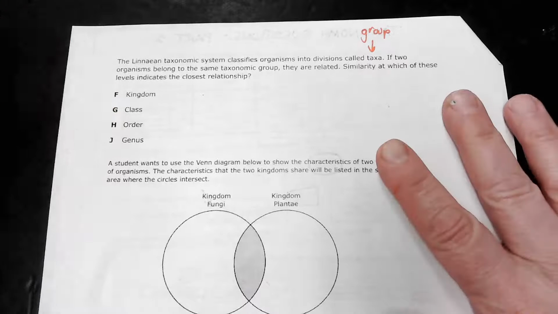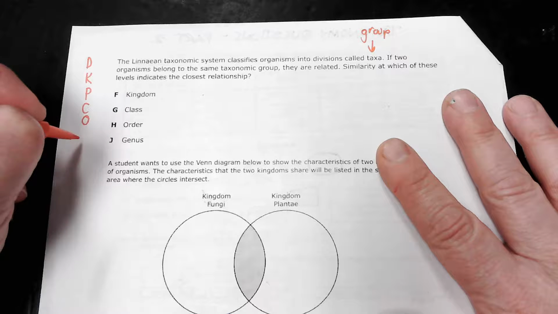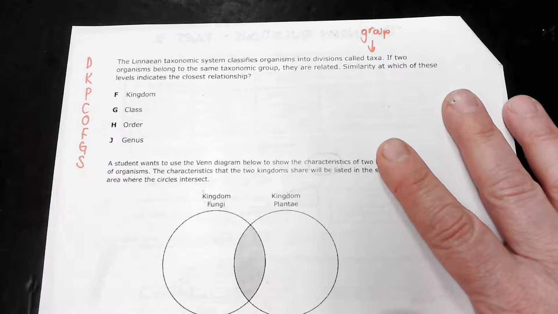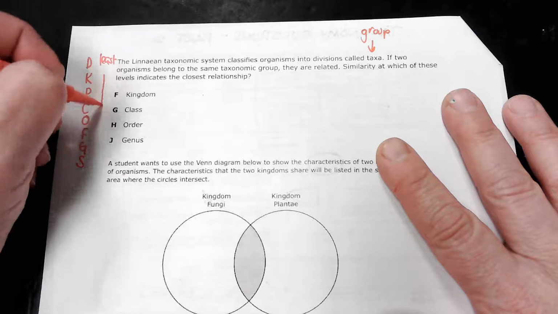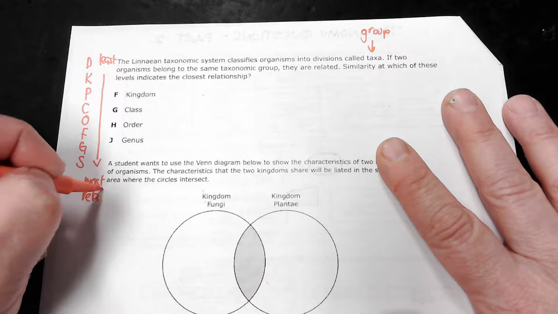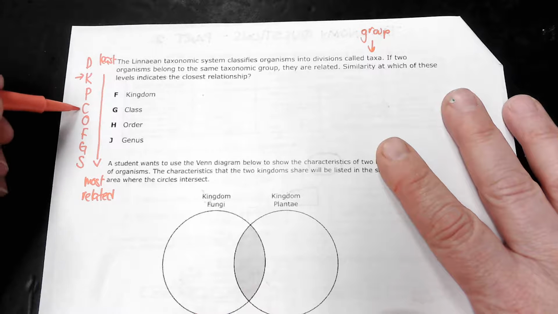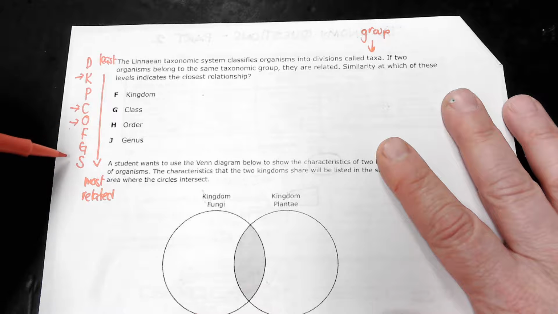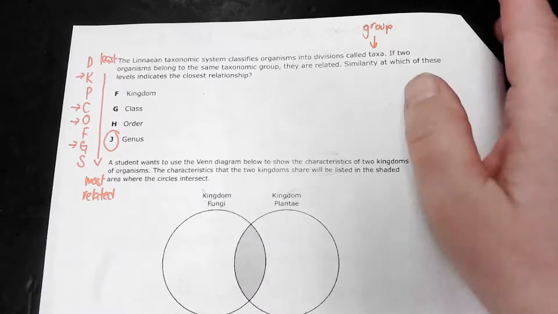And I'm going to go ahead and write, did King Philip come over for great sex? Because I know that going down, these are the least related, and further down are the most related. So kingdom is here, class is here, which is more related than a kingdom because it's further down. Order is here, and genus is here. Which one is the most related? The lower down you go. So genus is the correct answer.